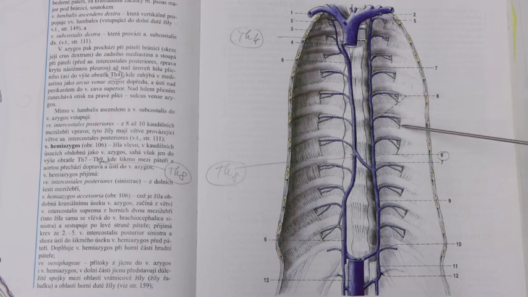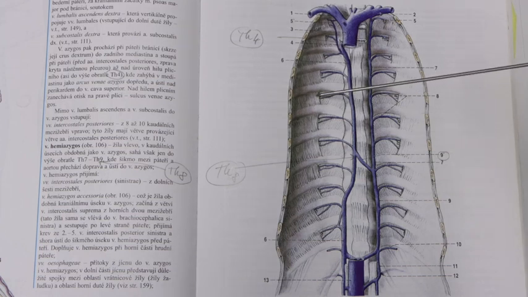Those are the posterior intercostal veins that we mentioned. They go between the innermost and internal intercostal muscles in the order VAN: superior is vein, then artery, and then nerve.